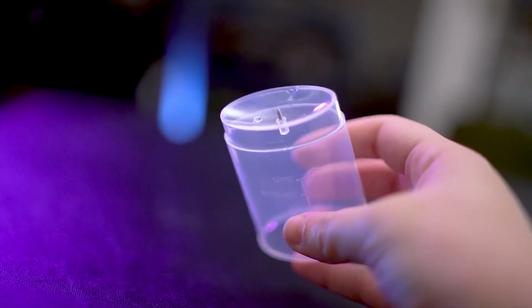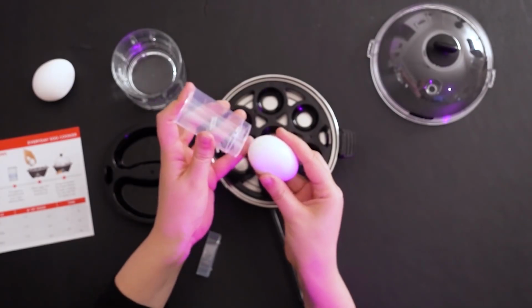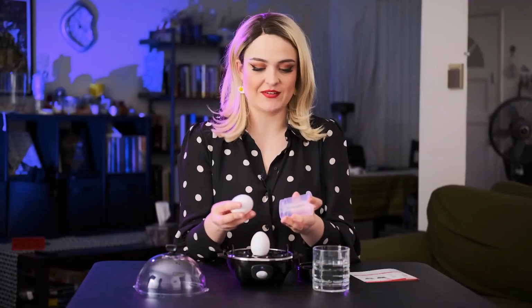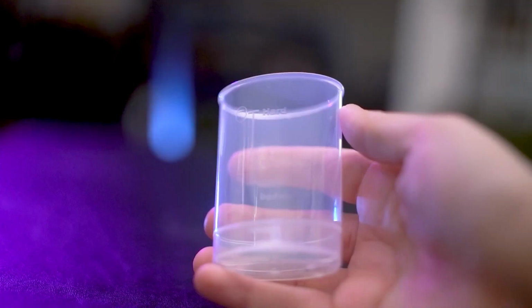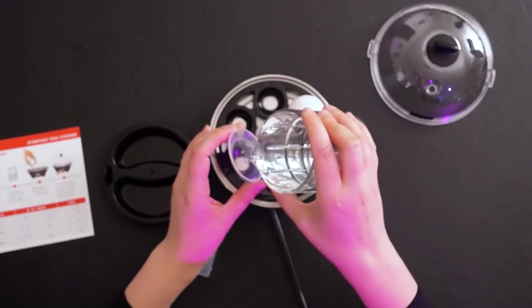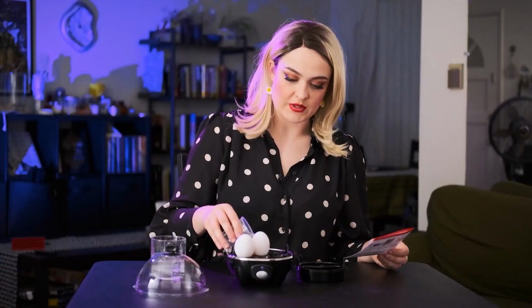Then we're gonna poke the bottom of the egg like this, I guess. And then put it down. Poke this one too. Okay. I'm gonna put it down here, and then there are also measurements on the side of this cup. We want hard boiled, so we are gonna fill it up to that line. Oh no, some of it's dripping down. You just pour that onto the heating plate.